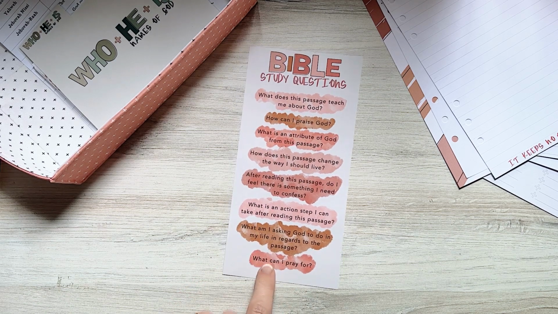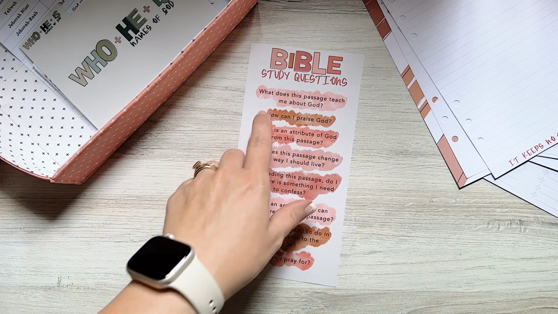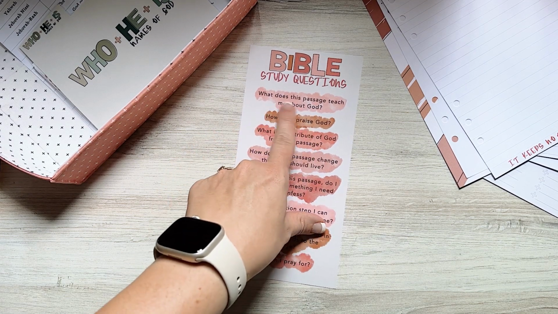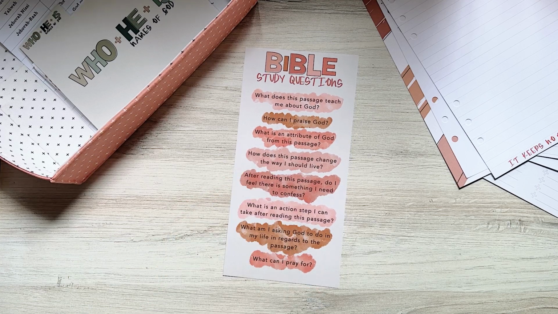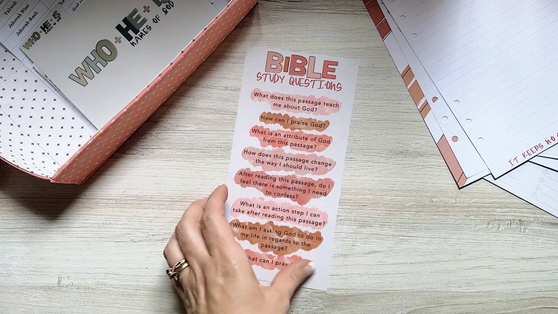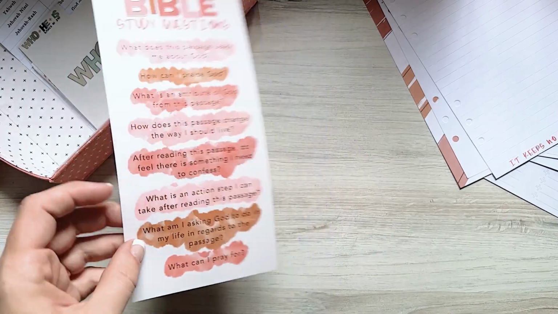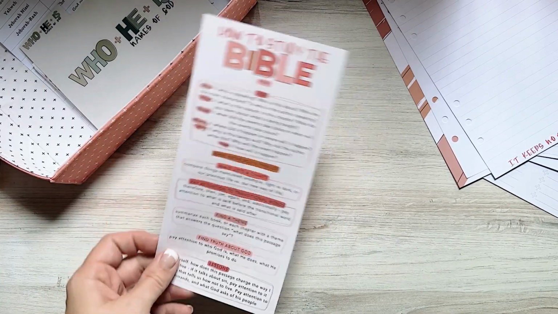So just like, what can I pray for? After reading the passage, how can I praise God? What does it teach me about God? What's an attribute of God? How should this passage change the way I live? What's an action step I can take? What is something I can confess? So just some basic study questions to help you.